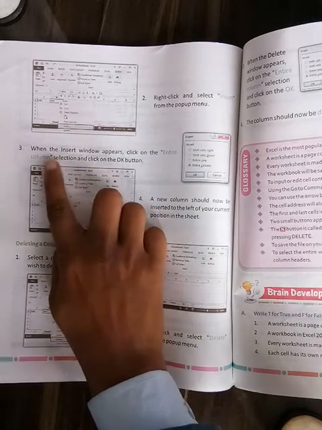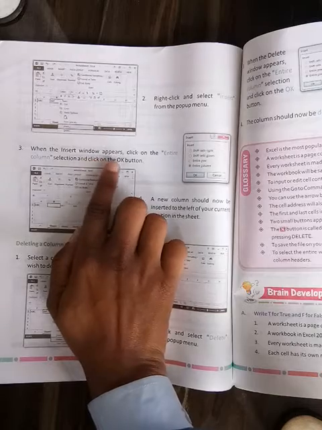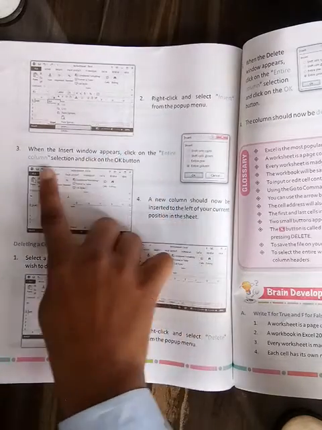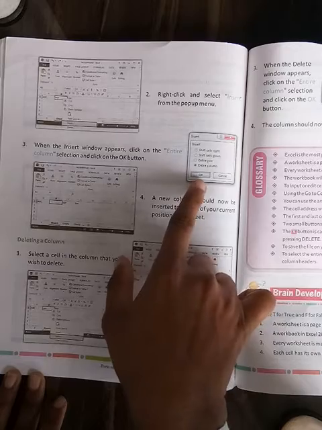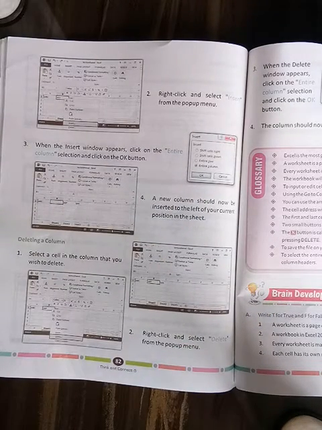Then afterwards, when the Insert window appears, click on the entire column. Then like this will be there. So you have to click entire column. Then afterwards OK. A new column should now be inserted to the left of your current position in the sheet.